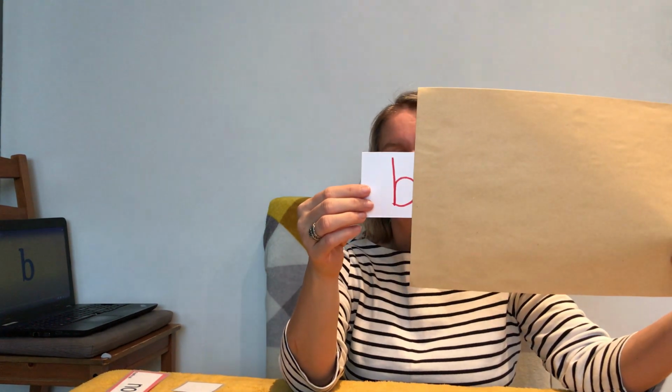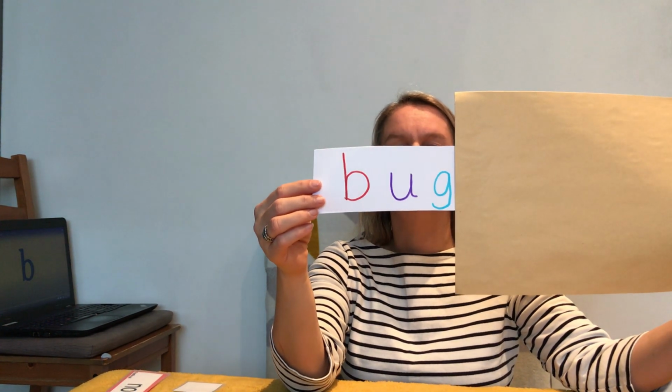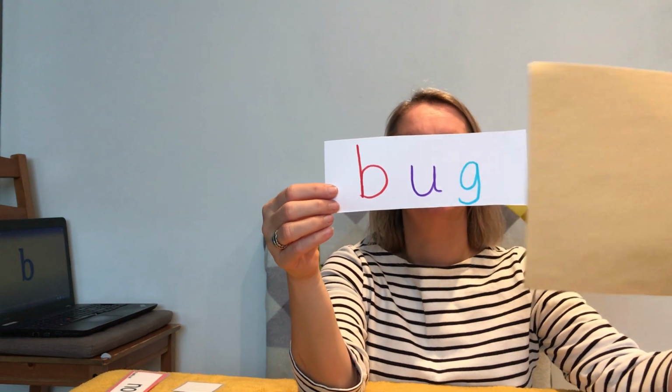Pop it in my blending envelope. Are you ready? You might see a new phoneme here. Are you ready? Oh, here it is. It was in our last lesson. What was it called? It was B. O. G. Right, let's try it again. Are you ready? B. O. G. One more time really fast. B. O. G. Makes bug. Well done if you managed to blend that word too.